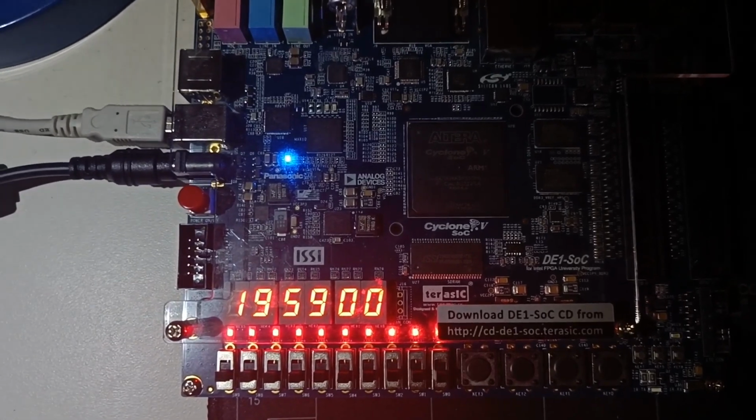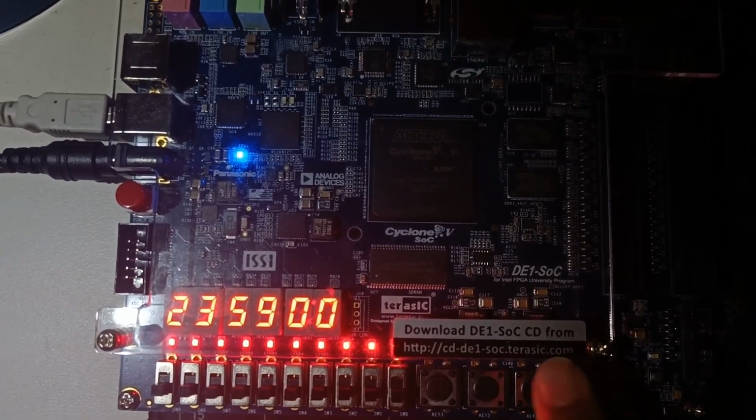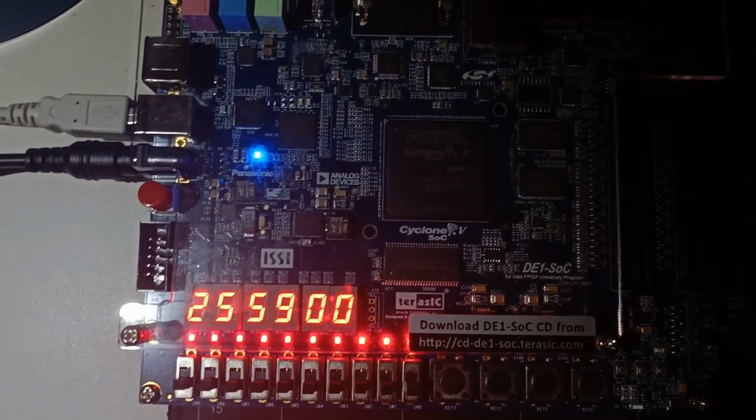So in about 40 seconds, it should wrap to an hour. And this should be 01.